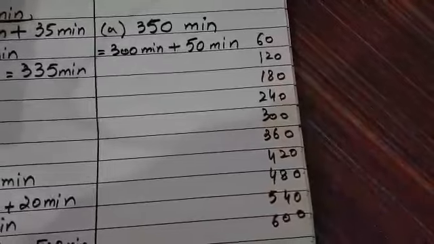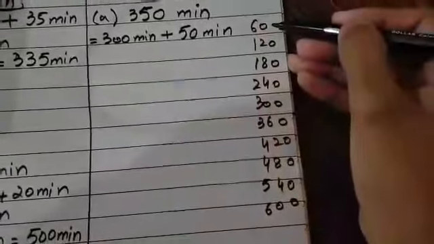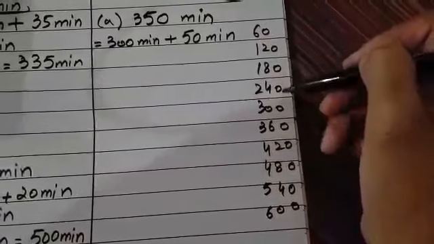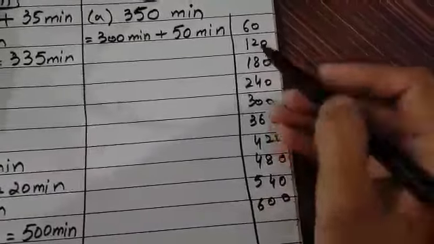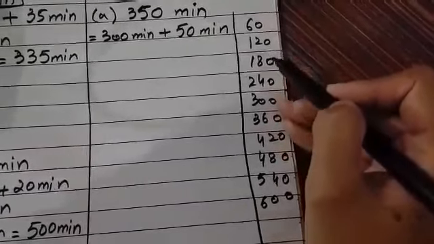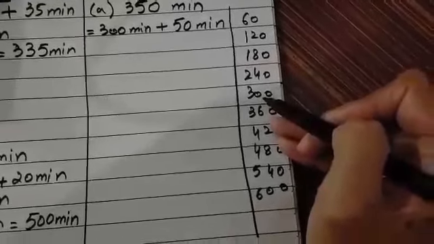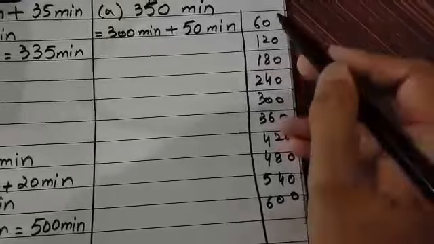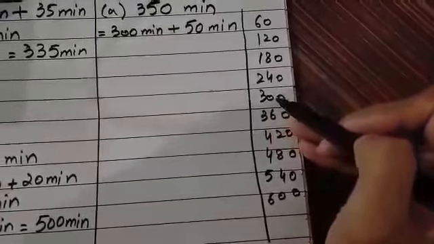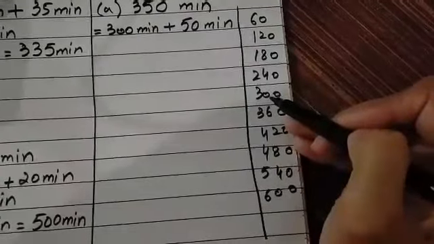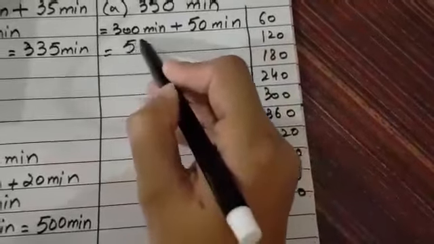We will write like this. Now 300 minutes: on which position of the table of 60 is 300? 1, 2, 3, 4, 5. 300 is on the fifth position. That means 300 minutes equals 5 hours.